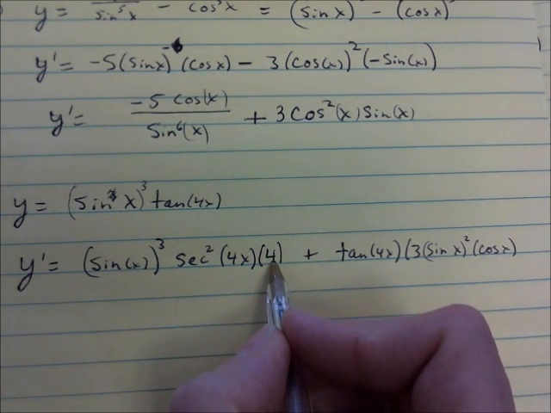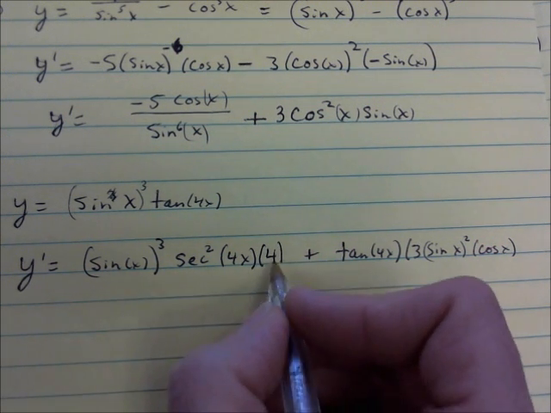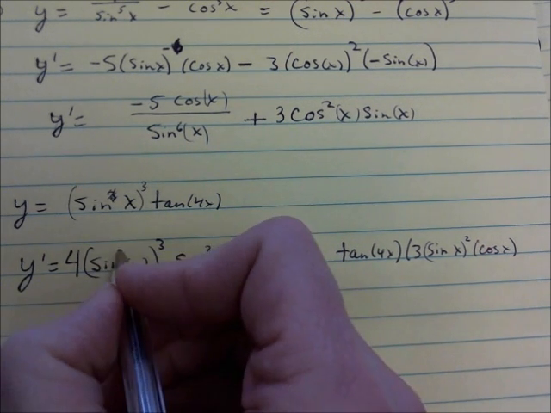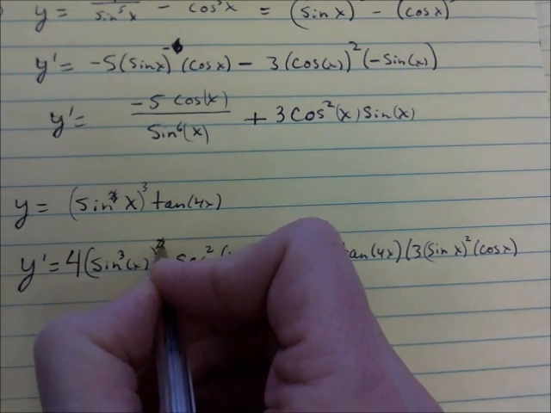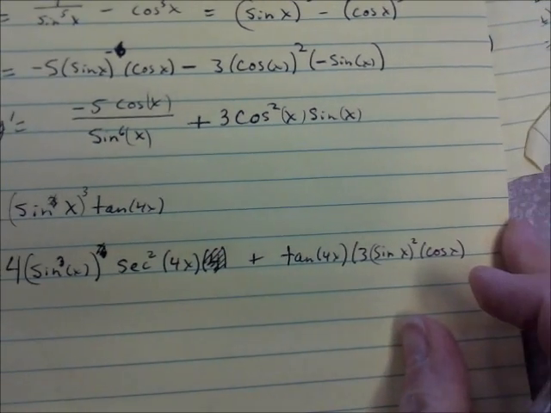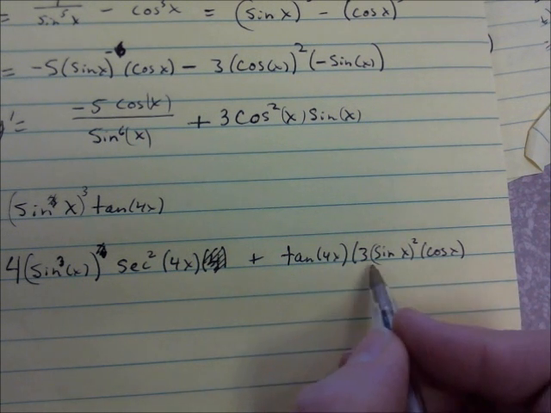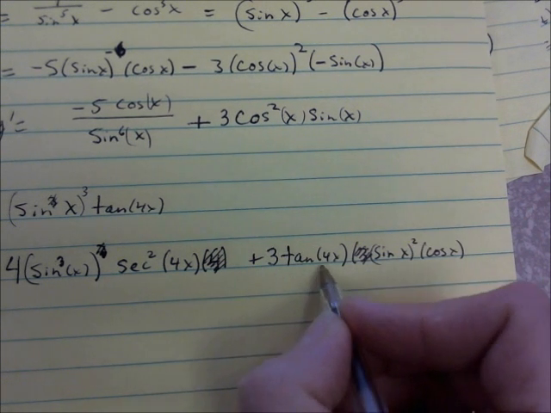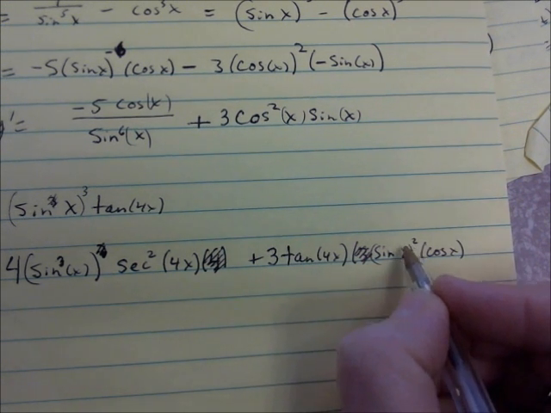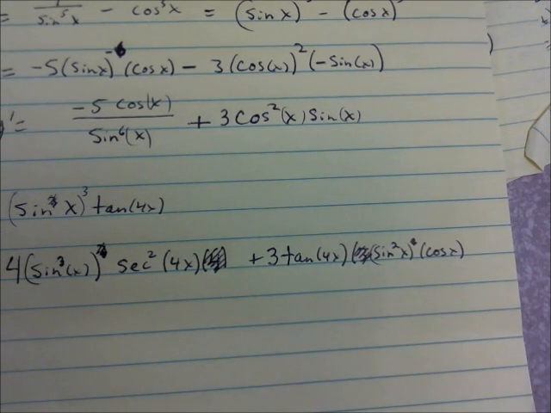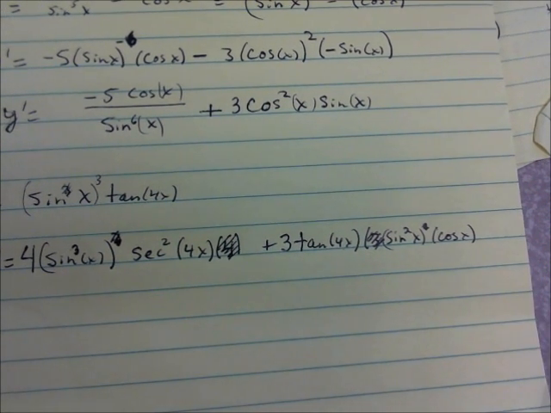Usually if you have a coefficient, you'll move that out to the front. So I'll take this 4 off the back of it and put it out in front. So you have 4 sine cubed of x, secant squared of 4x. And then we have a 3 coefficient that we usually move in the front. So we have 3 tangent of 4x times sine, usually you call that sine squared of x, so I'll take that off from here, times the cosine of x. And that's it for that problem. If you wanted to rewrite that again a little more neatly, you could.